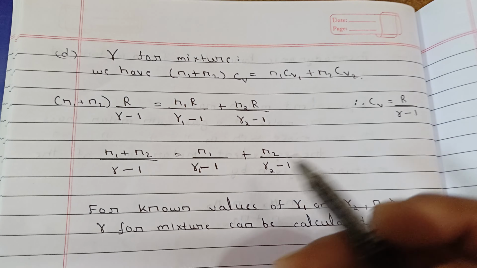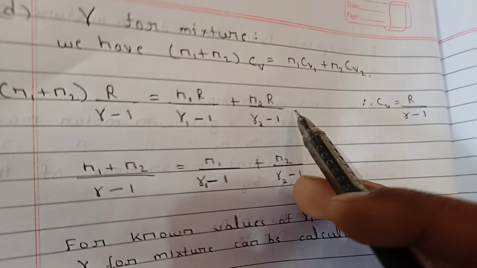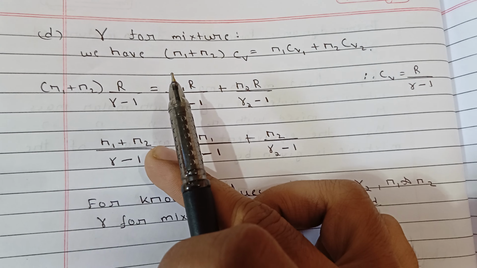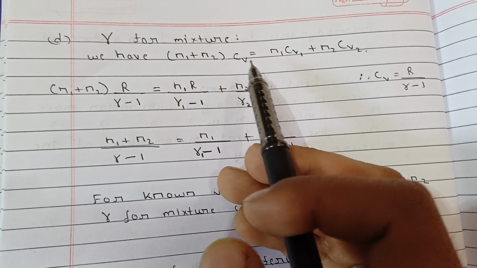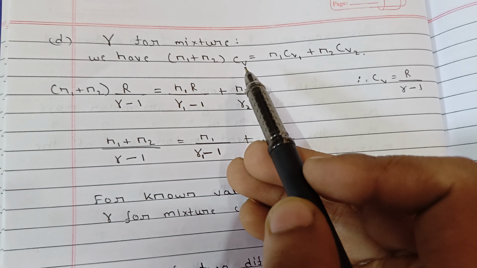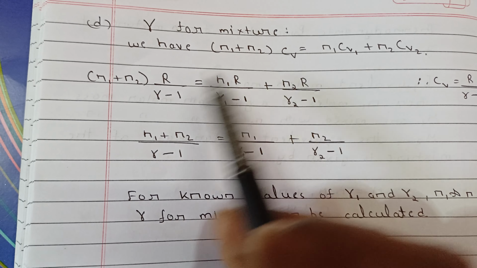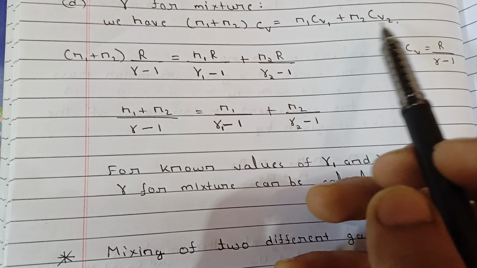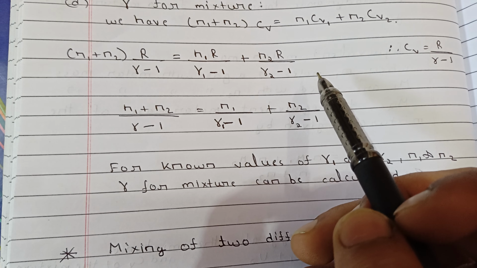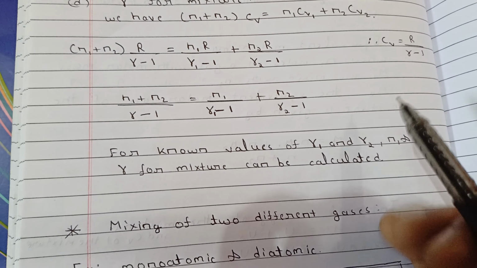Now if you need to find the adiabatic index, gamma, for the mixture, we have (N1 plus N2) Cv equal to this formula. From here we know Cv, which we calculate in terms of gamma: Cv was R upon gamma minus 1. So just write it here: (N1 plus N2) R upon (gamma minus 1). For the first gas it will be N1 R upon (gamma1 minus 1). For the second one it will be N2 R upon (gamma2 minus 1). Now from here R will cancel out and we'll get this formula.